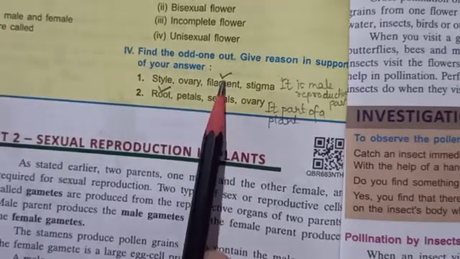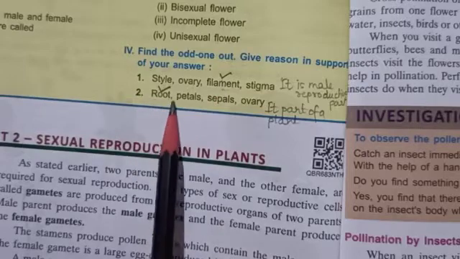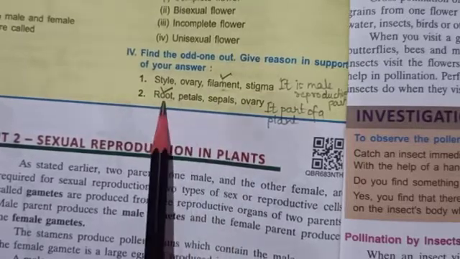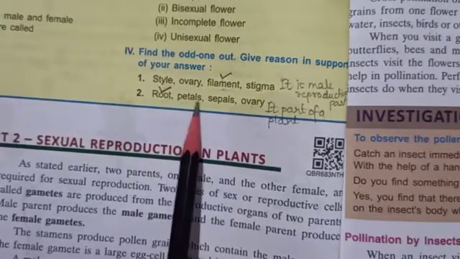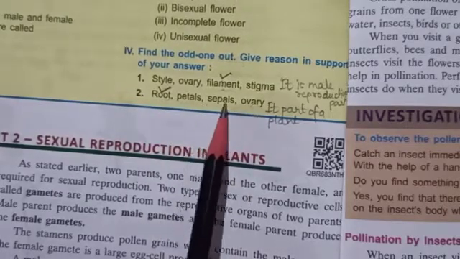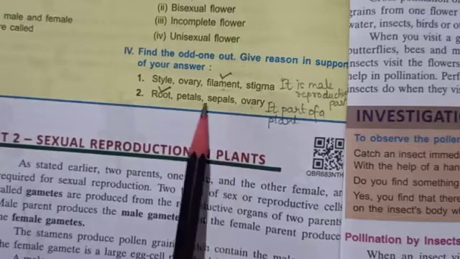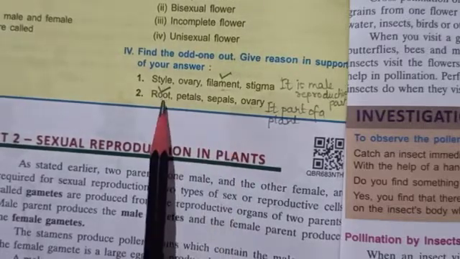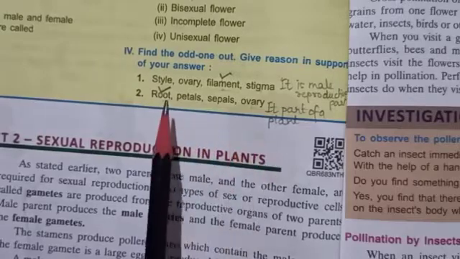Now the second is root, petals, sepals, ovary. Here root is the odd one out because petals, sepals and ovary are parts of a flower or whorls of a flower, while root is a part of a plant.